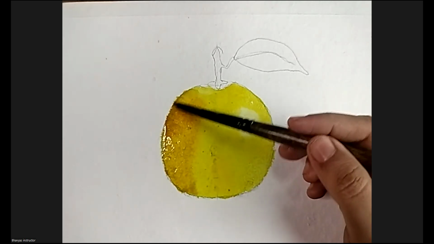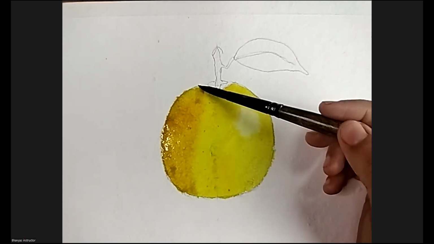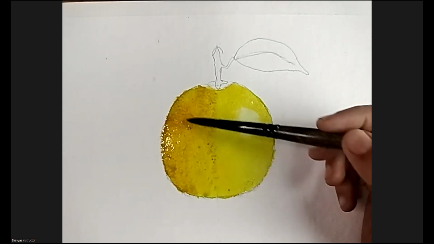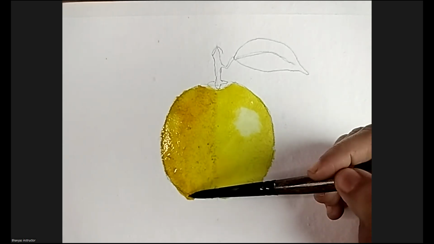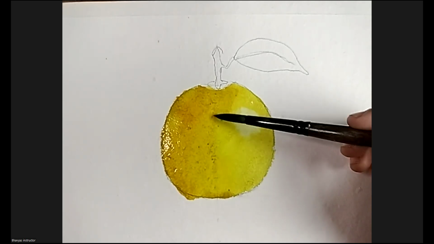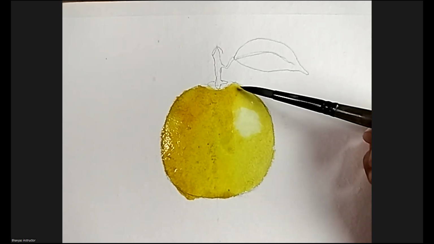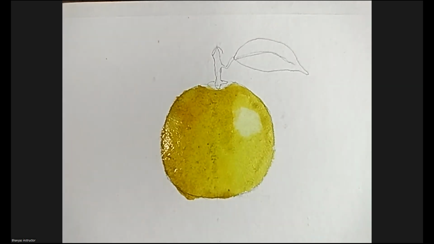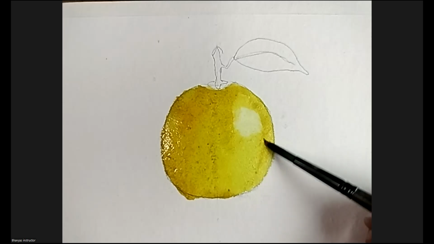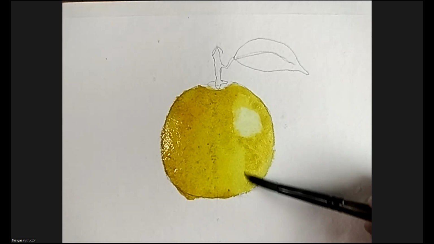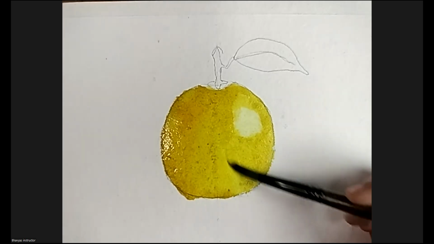I have put one drop of color on the surface and I'm spreading that color with very light strokes like this. When coming to this part, no need for that much. So here we will increase a little bit of Gamboge hue.